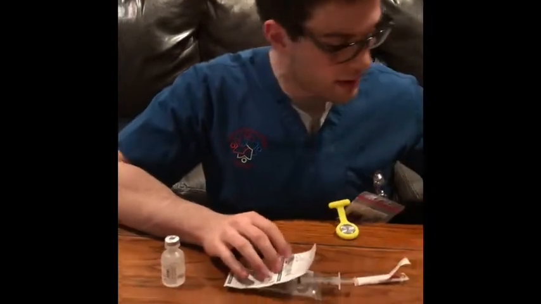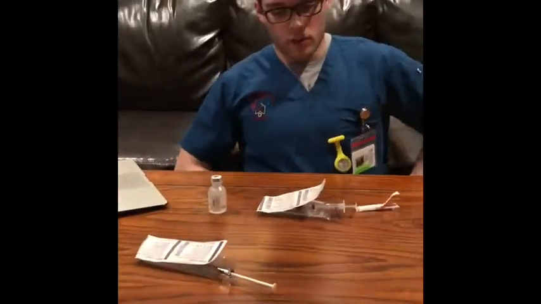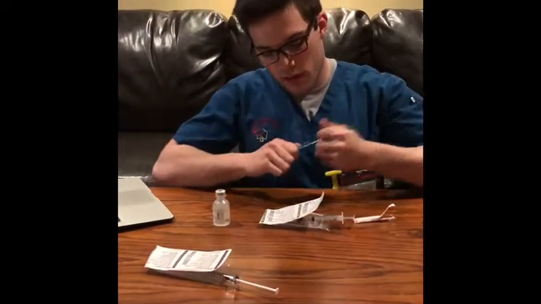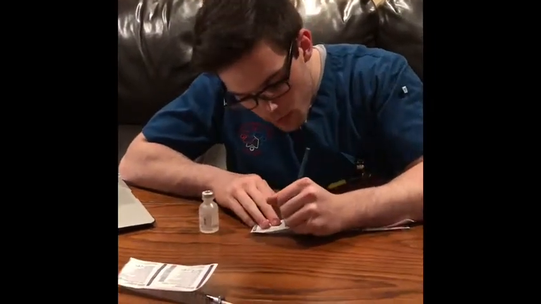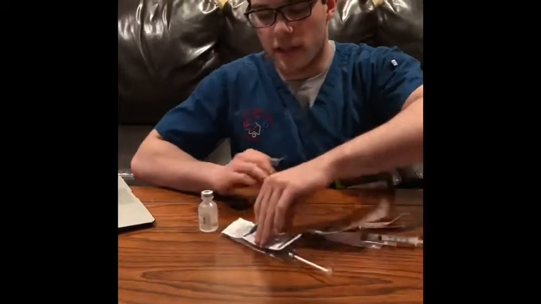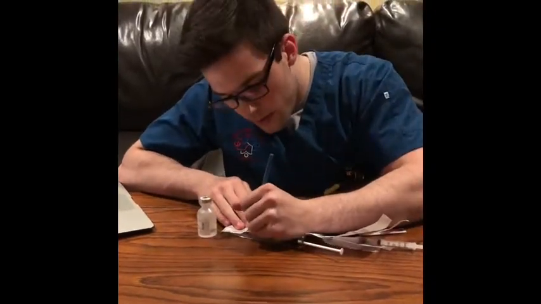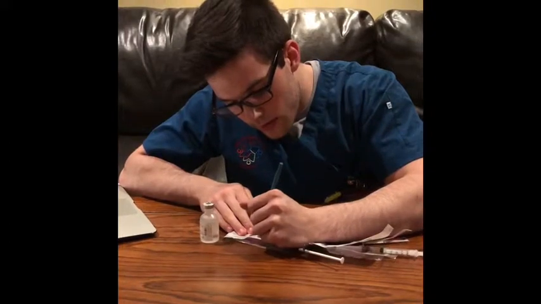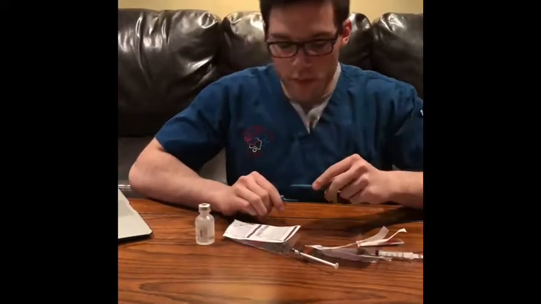And then upon completing both medications, I would use a pen or marker and just mark down the patient's name and room number, so that when I do go to administer the medications, I just have one more certainty to rely on that this medication is for the right patient.